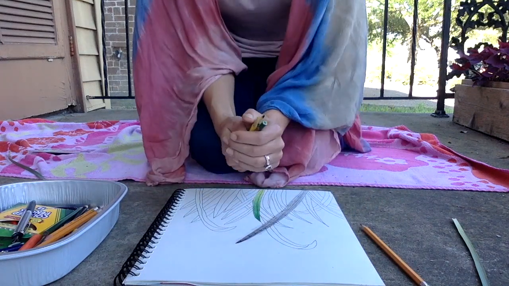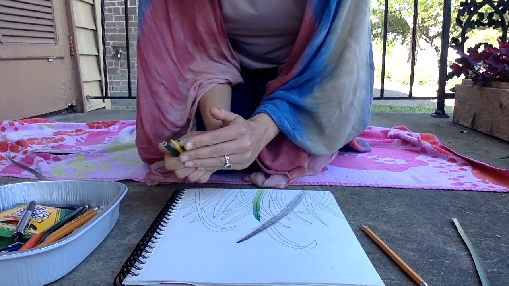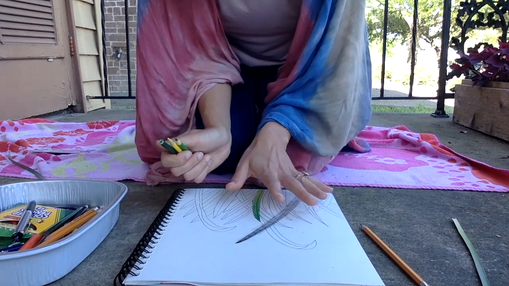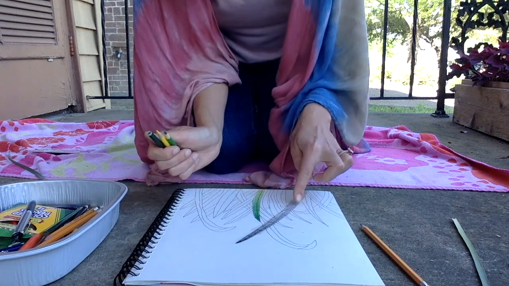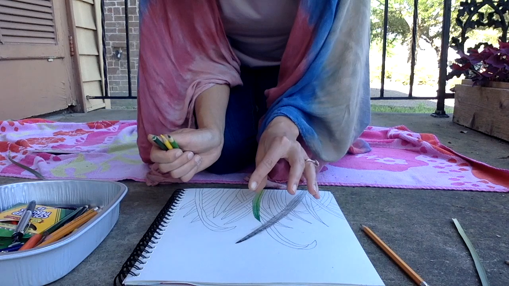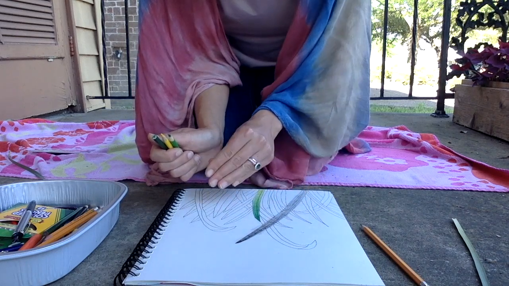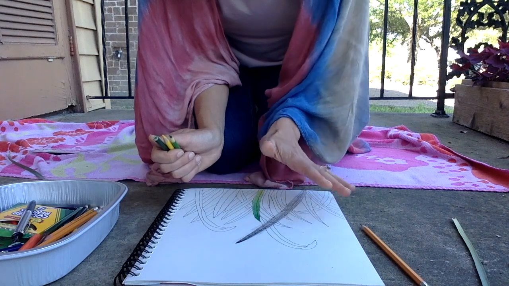So I want you to take some time right now and finish coloring in your blades of grass. Keep in mind that the ones that are closest to you, meaning that they're in the front, are going to be darker and more detailed than your blades of grass that are behind or in the back. So press down lighter as you get towards the back.